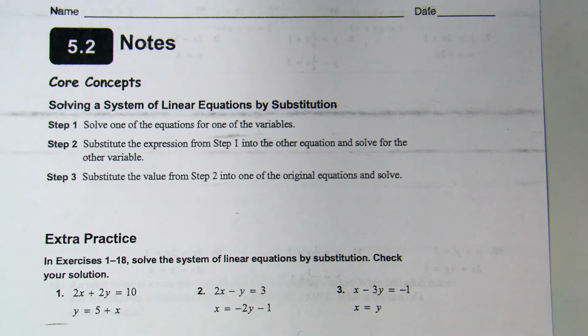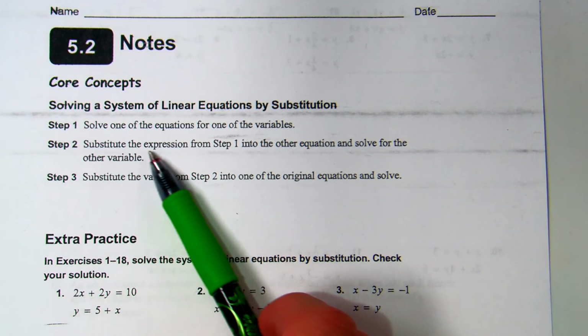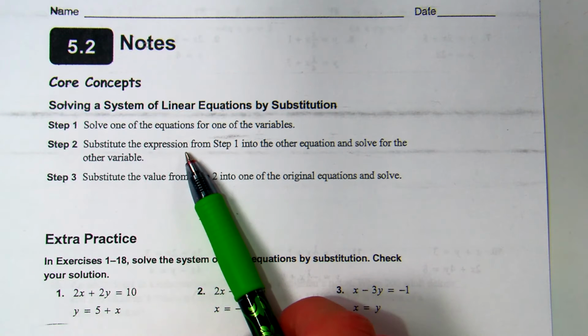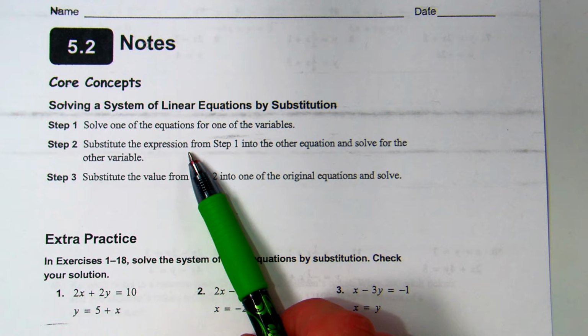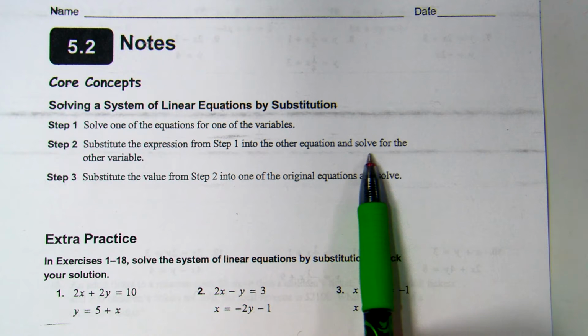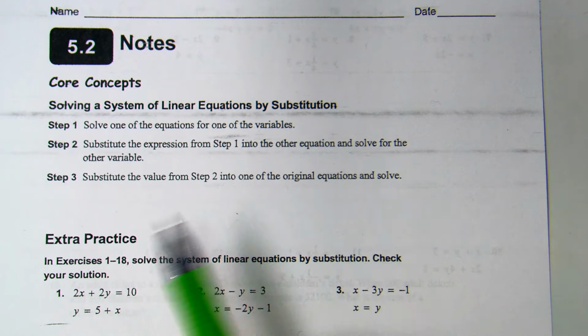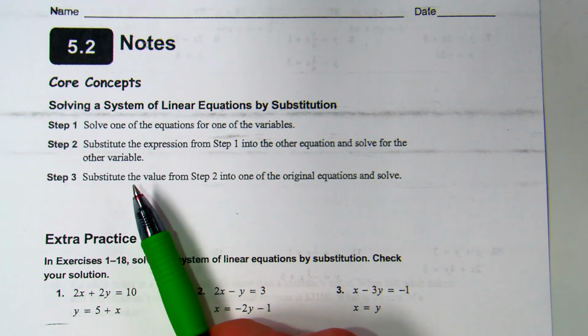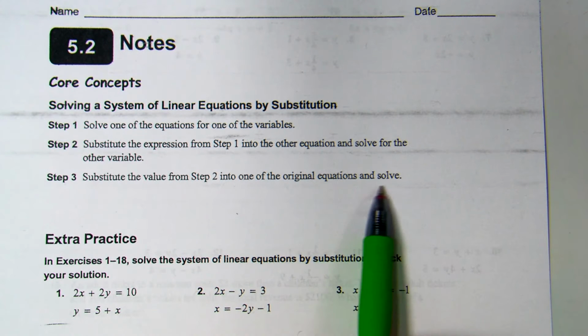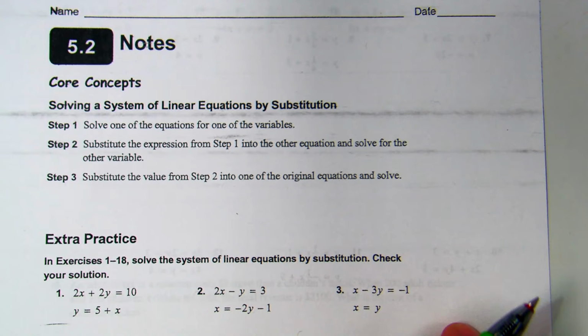The next step we're going to do is substitute the expression that we found in step 1. So when we solve for x or y, whatever we find is equal to x or y, we take the whole thing and substitute it into the other equation and then solve for the other variable. And then once we find that variable's value, we'll substitute the value from step 2 into one of the original equations and solve. Again, maybe a lot to take in if you haven't seen this before, but it'll make a lot more sense as we move along.